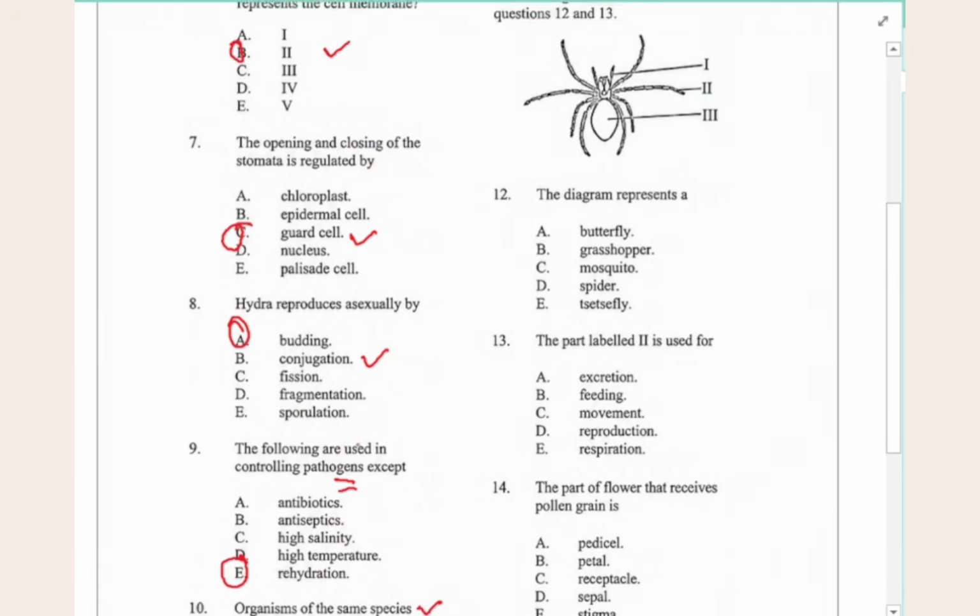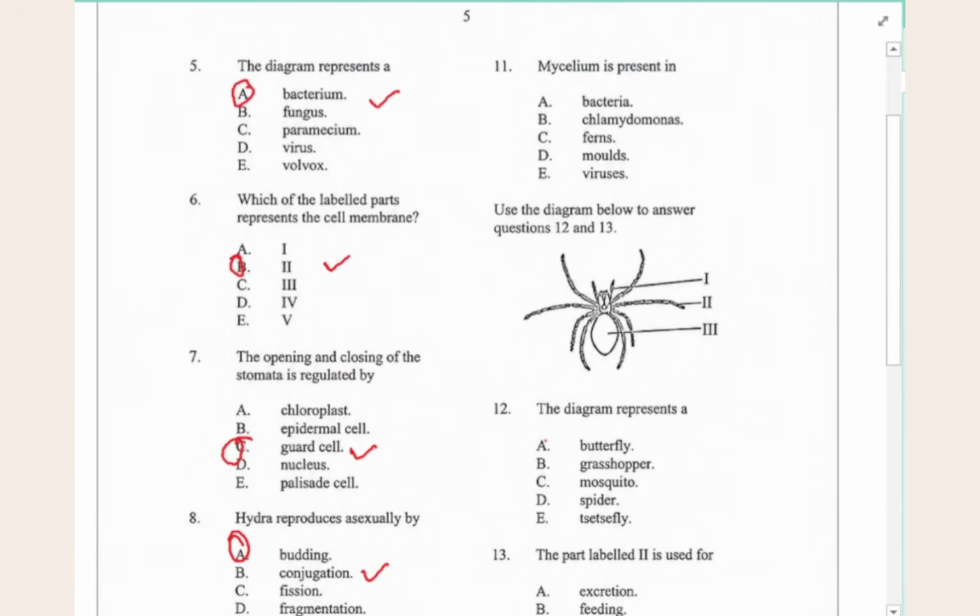So please take note of this. This is very, very important. Number 11, mycelium is present in basically all fungi, so molds become the correct answer. So option D is the correct answer.